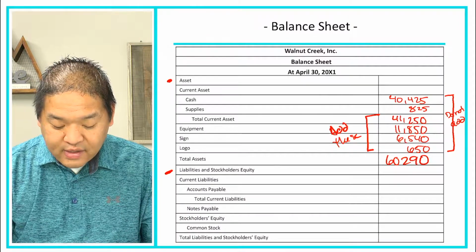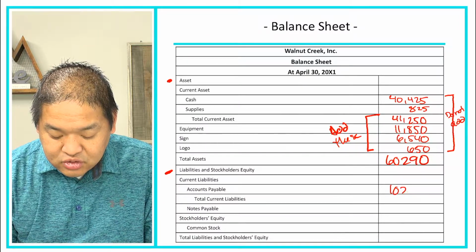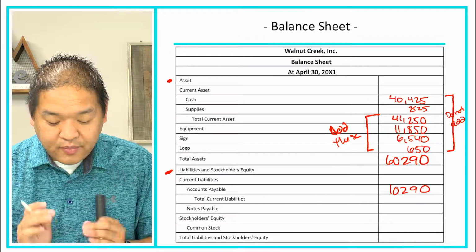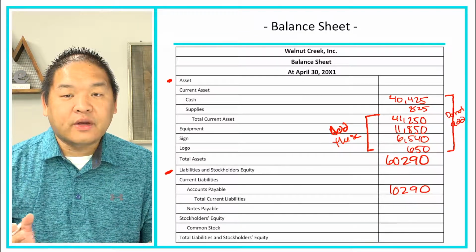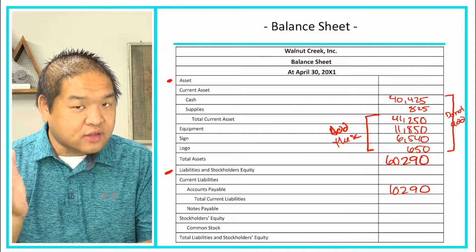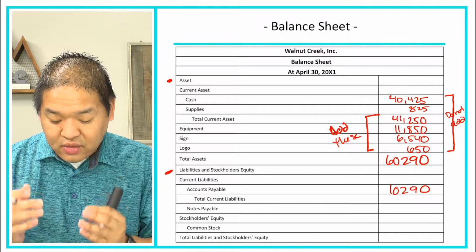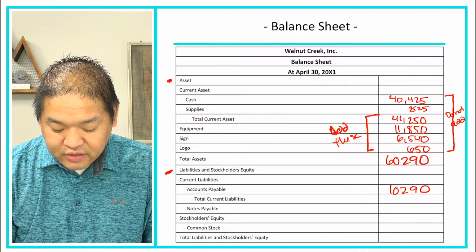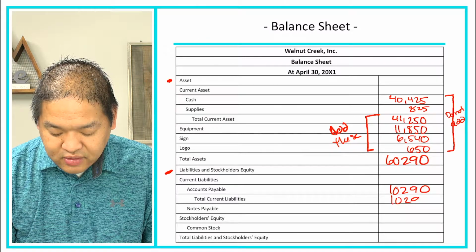So we're going to move $10,290 to our balance sheet. That's the only current liabilities we have because a notes payable typically is a long-term type of thing. So we're going to add up all of our current liabilities. So it's going to be $10,290.